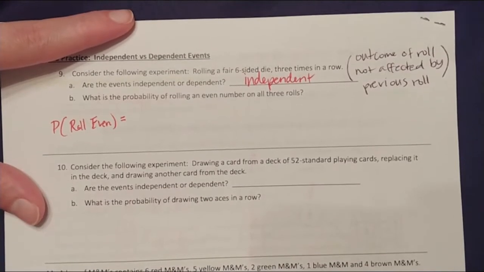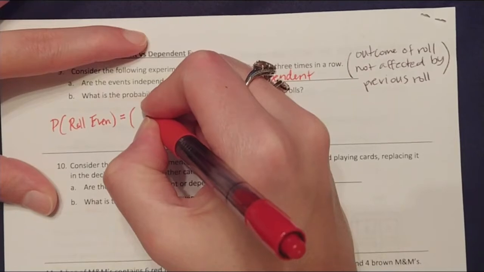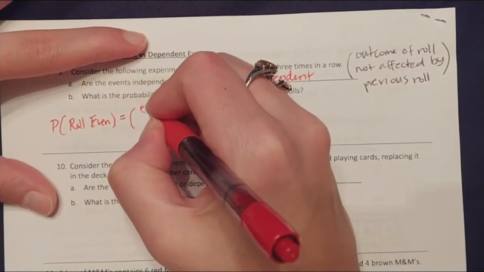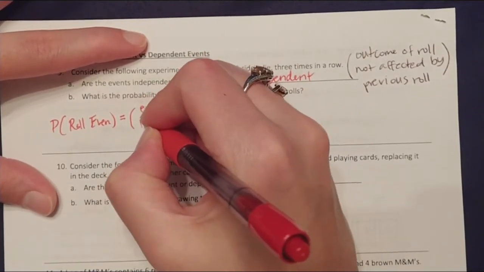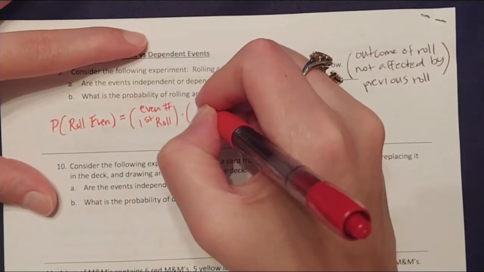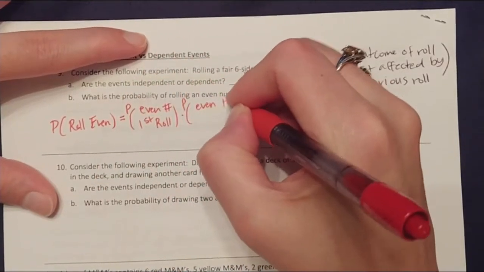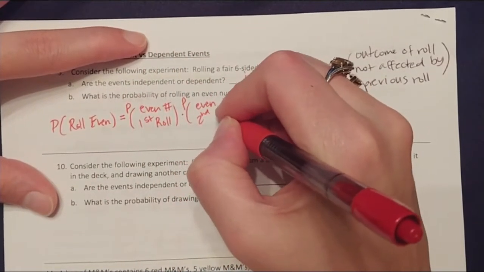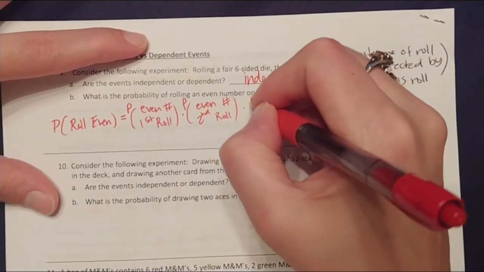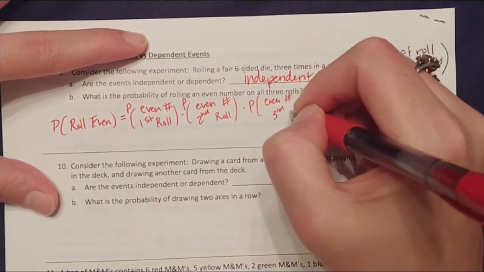All right. How many times are we rolling? 3 times. So here we have probability of even number first roll times the probability of an even number in the second roll times the probability of an even number in the third roll.